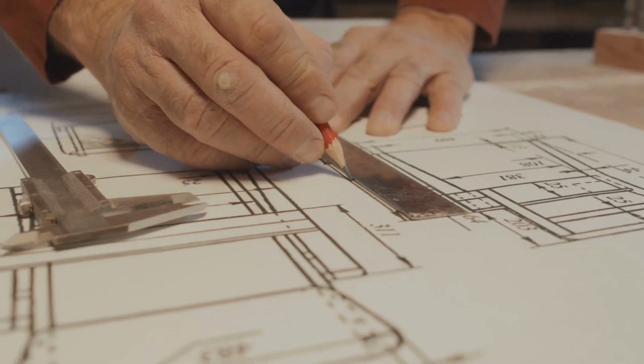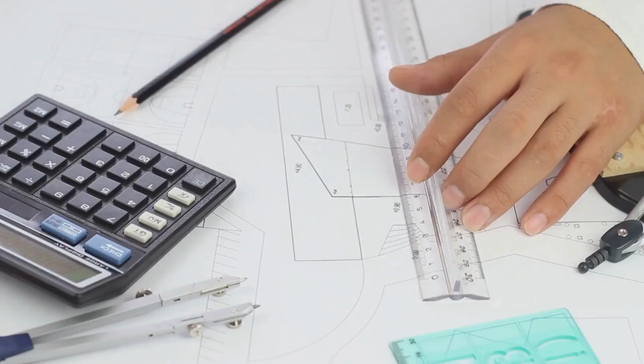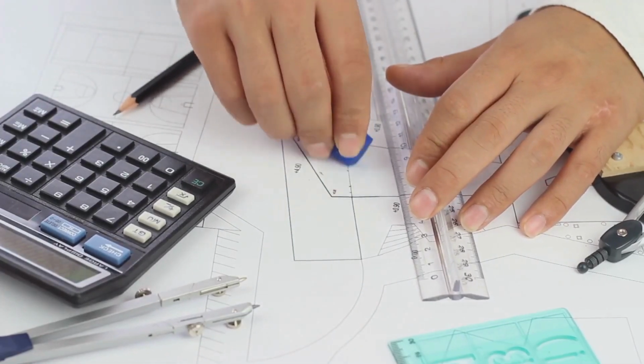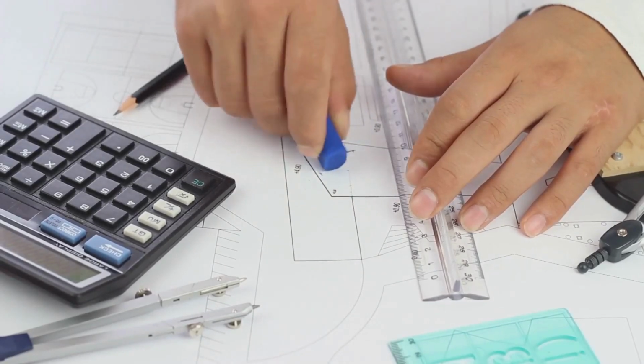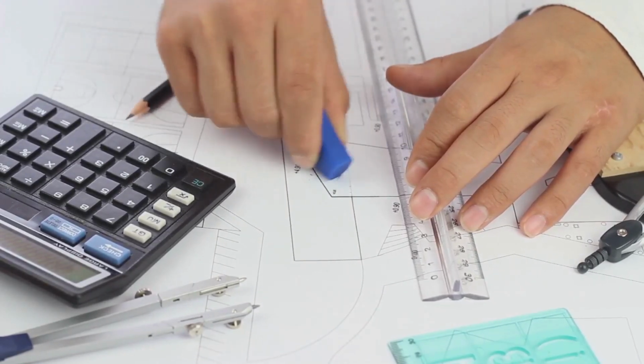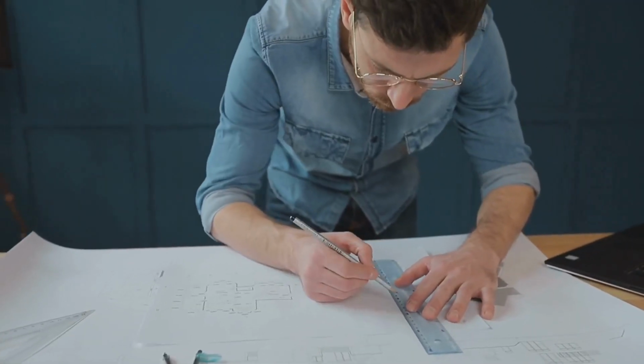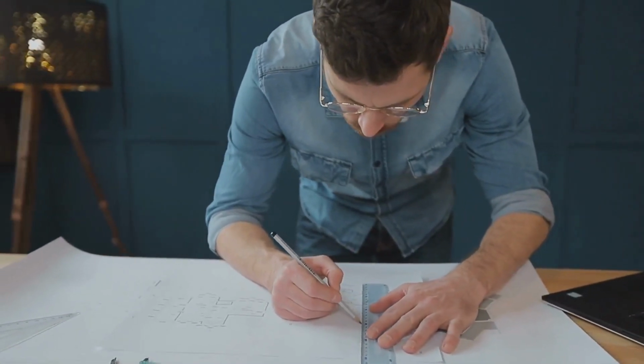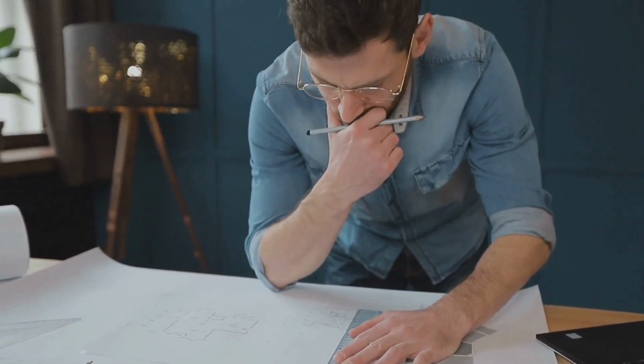Secondly, Overkill improves the accuracy of your drawings. Overlapping lines and duplicate objects can lead to errors and inconsistencies, especially when you're working with complex designs. By removing these redundancies, Overkill ensures that your drawings are clean, precise, and error-free.